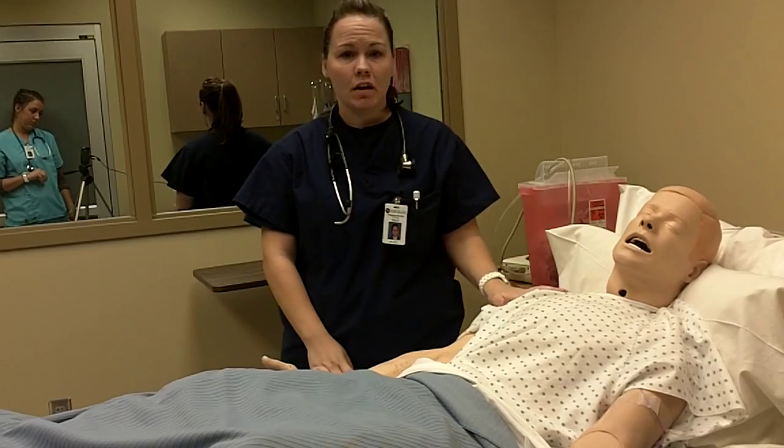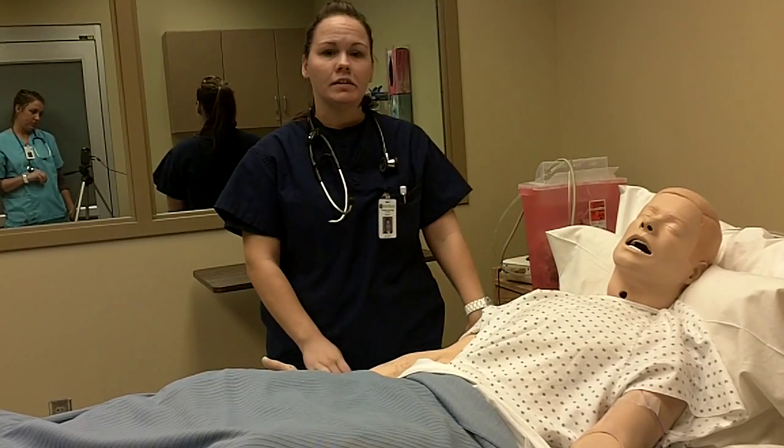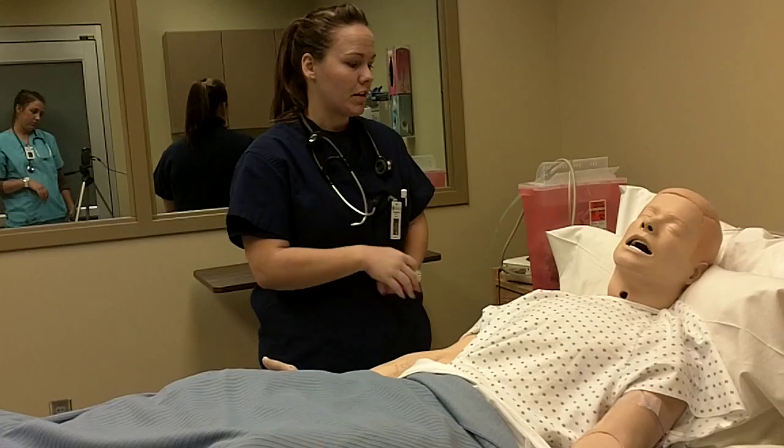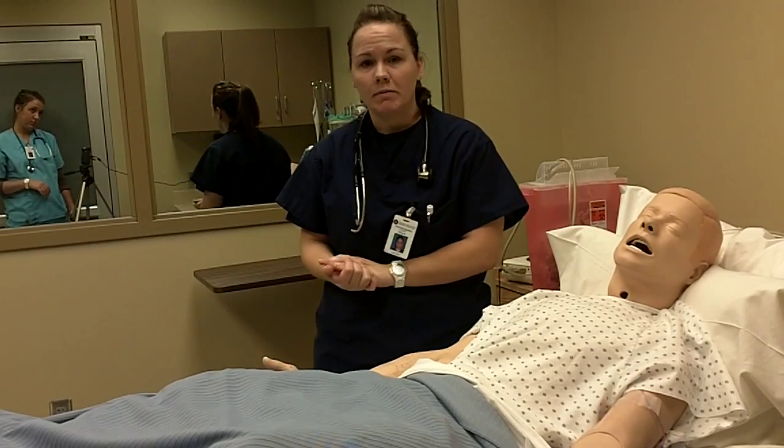I would make sure my patient was comfortable. I would lower the bed, and I would also make sure the railing was up, and I would go document my findings.